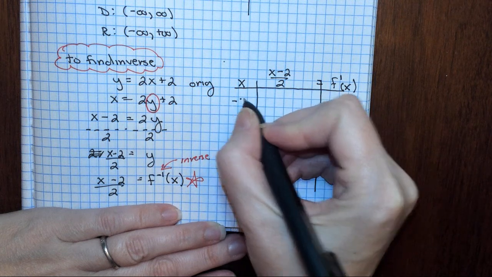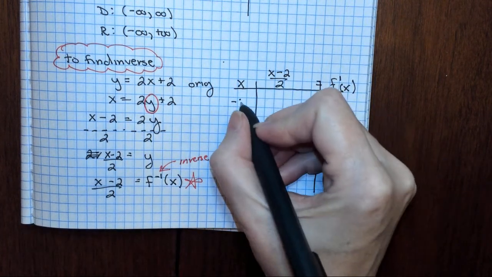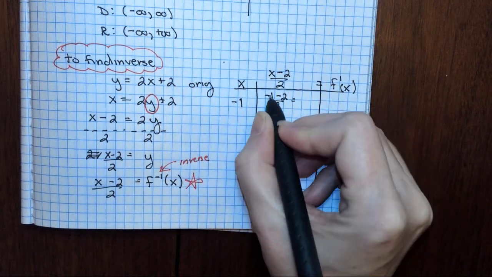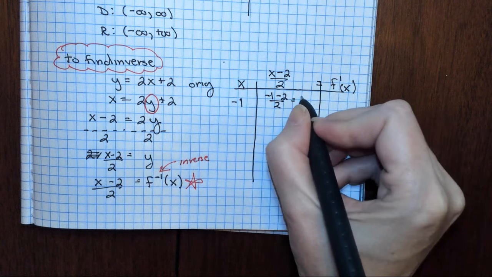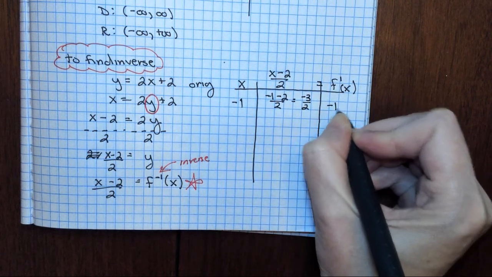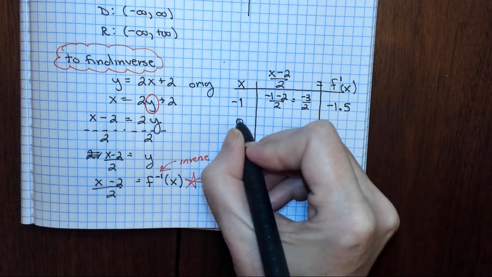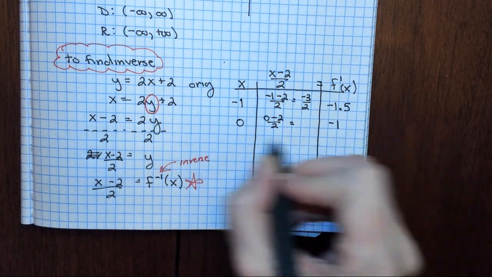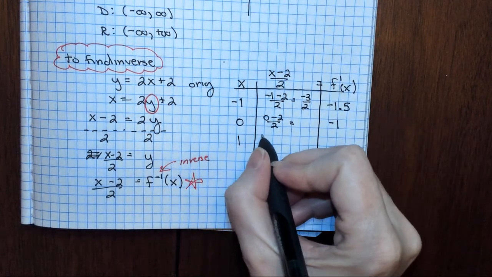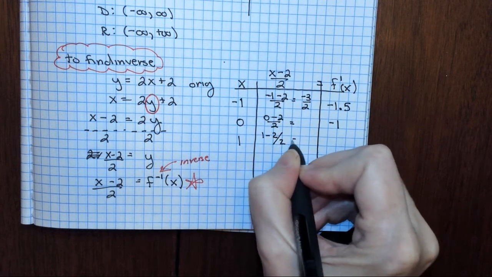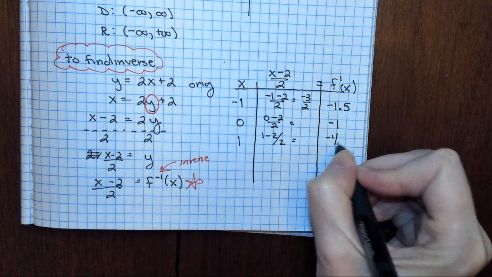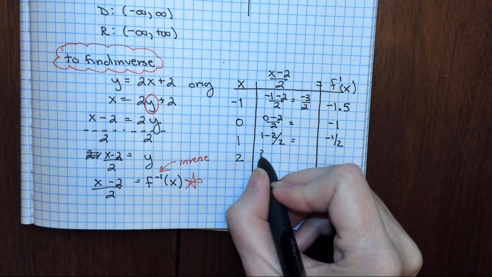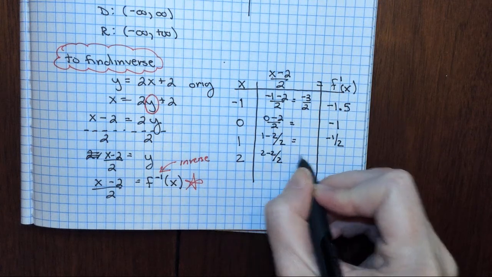Negative 1. And I have (negative 1 minus 2) over 2. So I have negative 3 divided by 2. And I'm going to do a little simple stuff here. I have negative 1.5. 0: (0 minus 2) over 2 equals negative 1. 1: (1 minus 2) over 2, which is negative 1 over 2, so negative 1/2. 2: (2 minus 2) over 2, so equals 0.